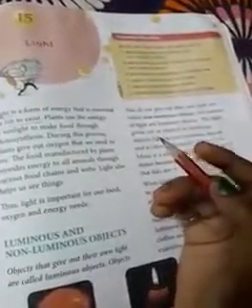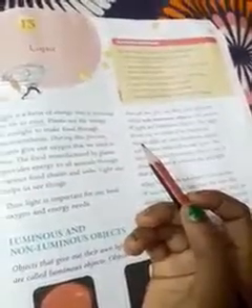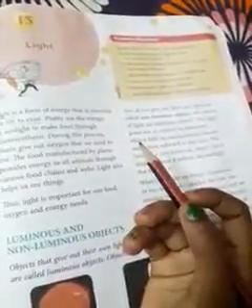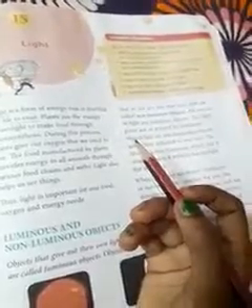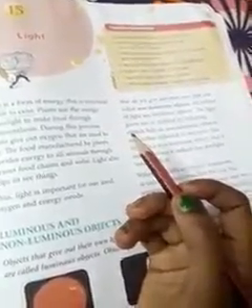Plants use the energy of sunlight to make their food, the process which is popularly known as photosynthesis. For the process of photosynthesis to take place, light is very much necessary. During this process, plants give out oxygen that we need to live. That we means the humans, who need the oxygen given out by the plants. The food manufactured by plants provides energy to all animals through various food chains and webs.